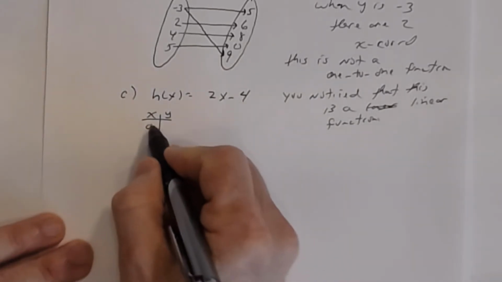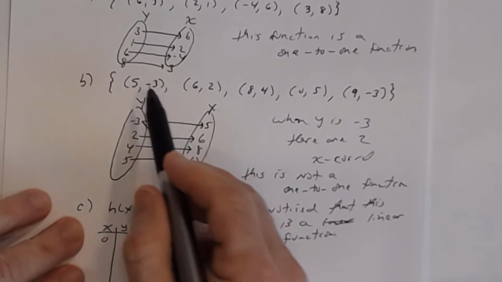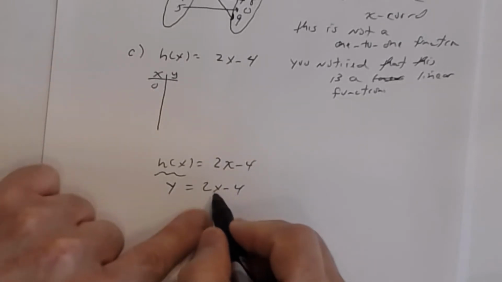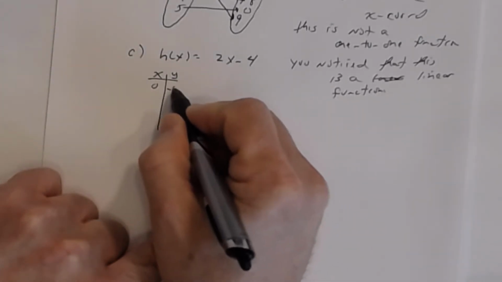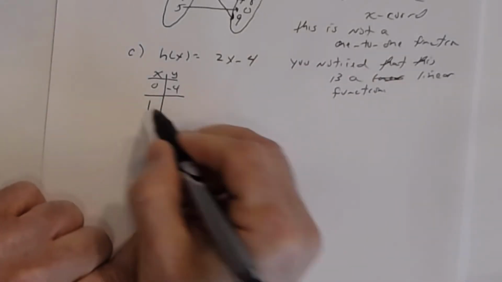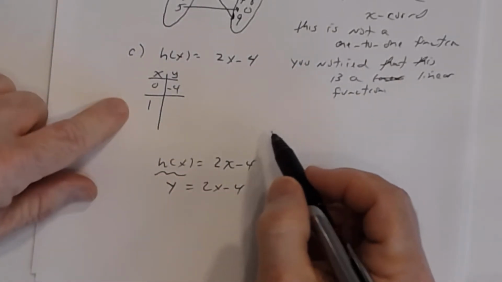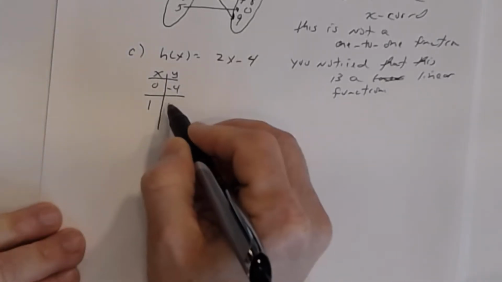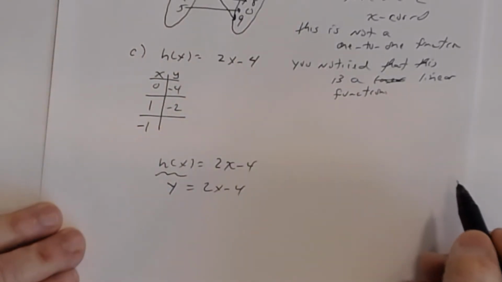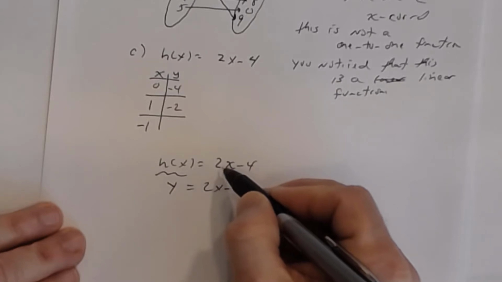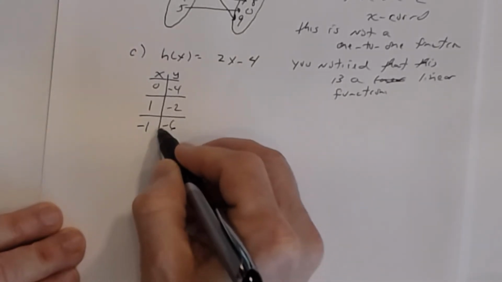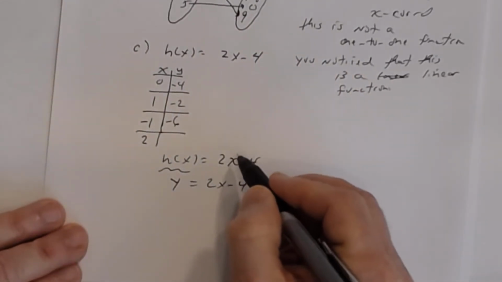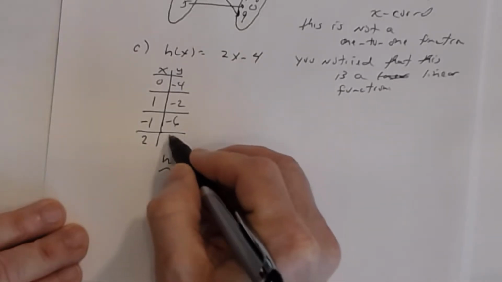So you just plot in some points, just like we did here. You have a set of ordered pairs. So when x is 0, my y value, 2 times 0 minus 4, is a negative 4. When x is 1, I'm just picking some numbers for x, I get 2 times 1 minus 4. So 2 minus 4 is a negative 2. When x is negative 1, 2 times a negative 1 is a negative 2, and a negative 2 and a negative 4 is a negative 6. And I'm running out of room. When x is, let's say, 2, I get 2 times 2 is 4. 4 minus 4 is 0.